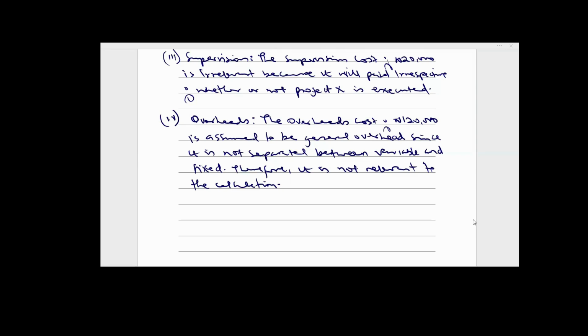Another thing also is that we are told that it has a disposal value of 52,500, which implies that if we acquire the assets at 100,000 naira, after the project, we can also dispose it. So what we have to take into consideration is the difference, what they call the, forgotten the word now. But we have to take the difference, which would be the relevant cost to be included in our calculation.